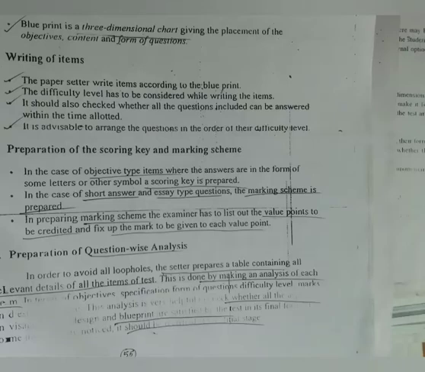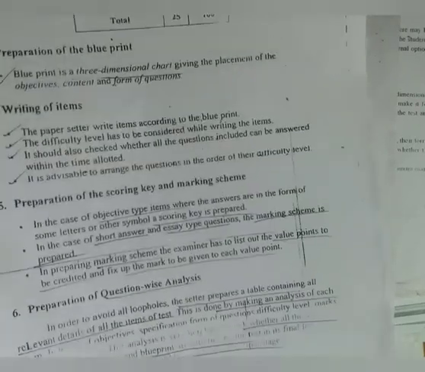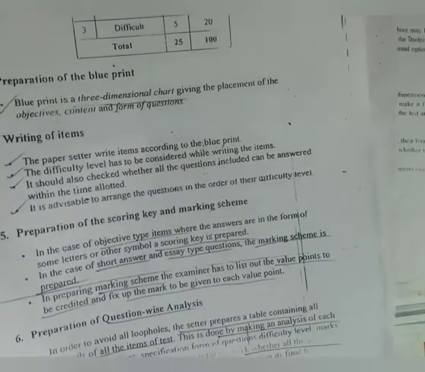Then the next is preparation of the scoring key and marking scheme. So it is according to the objective type question, short answer, essay type. So according to the type of the questions, marks can be set up. Then preparation of question-wise analysis. It is very important on the part of the question setter or the teacher to analyze all the questions. So that's all about this achievement test.